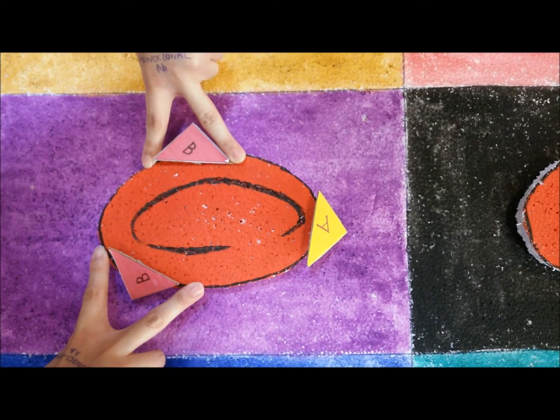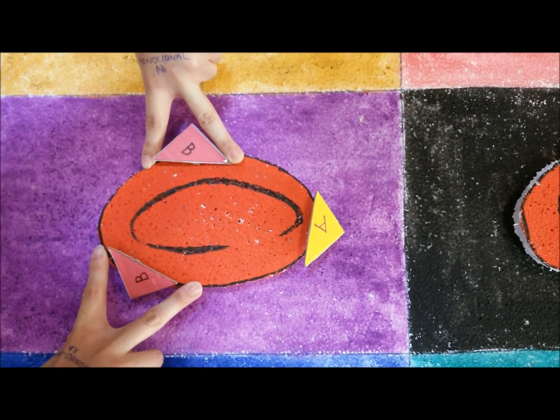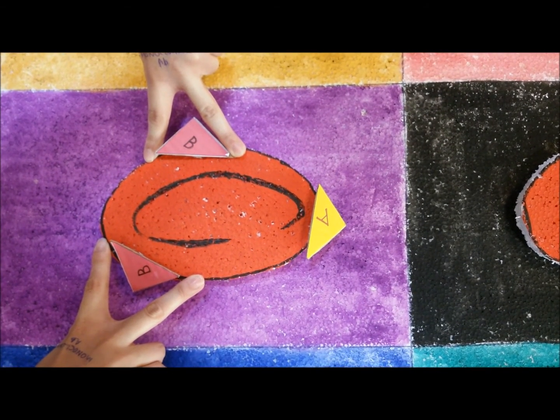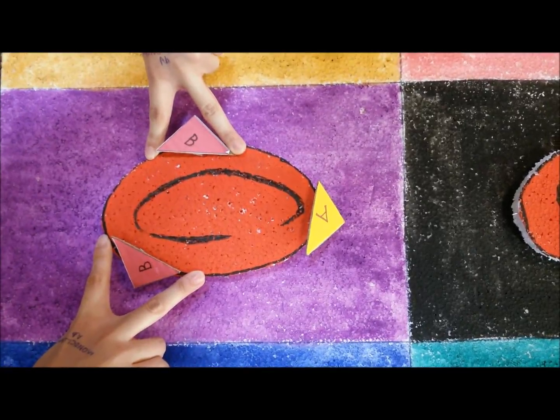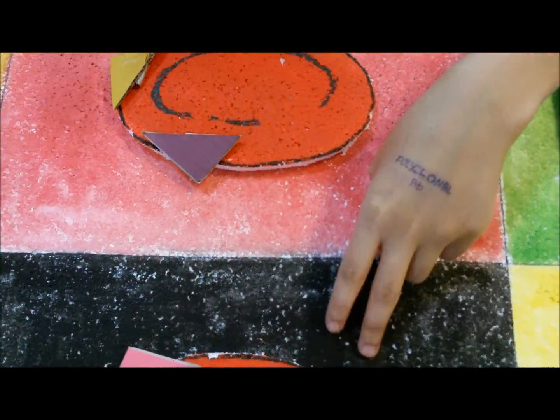These are the two monoclonal antibodies. They are identical to each other because they come from the same lineage of B cell. So they will bind to a unique epitope on the red blood cells or the antigens.